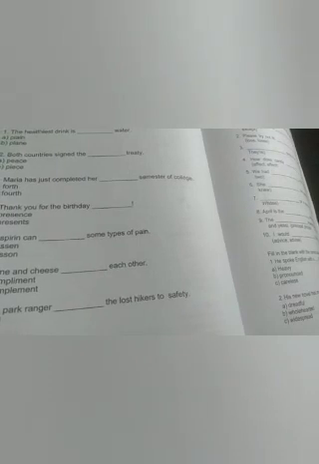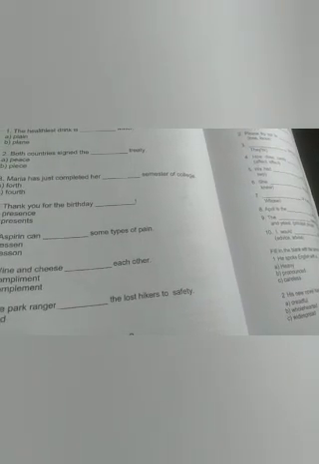6. Wine and cheese complement each other. Complement. 7. The park ranger led the lost hikers to safety. Lead. Be led. 8. Where did you put my car keys? Where?